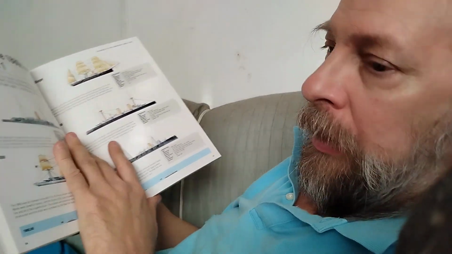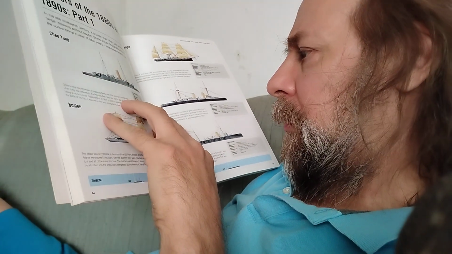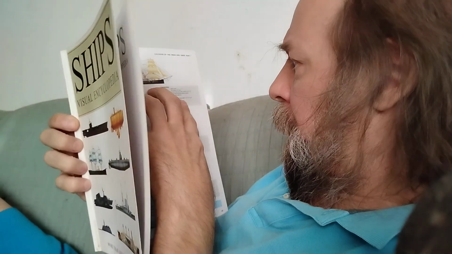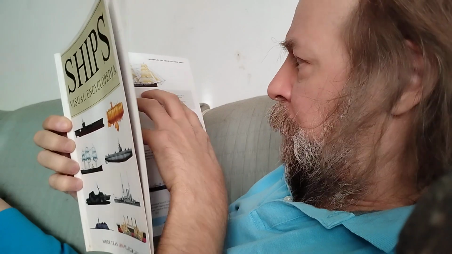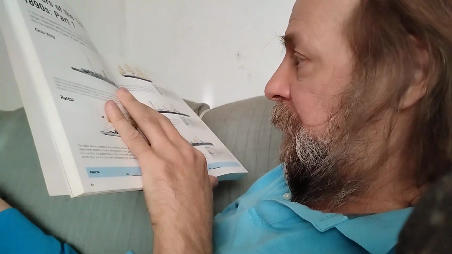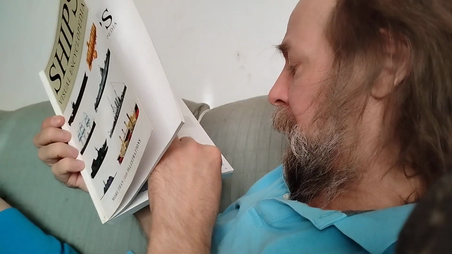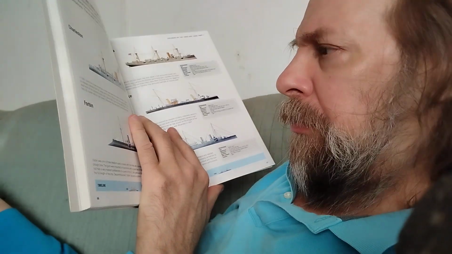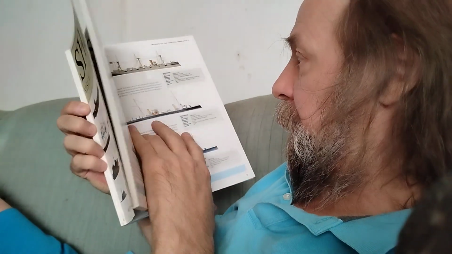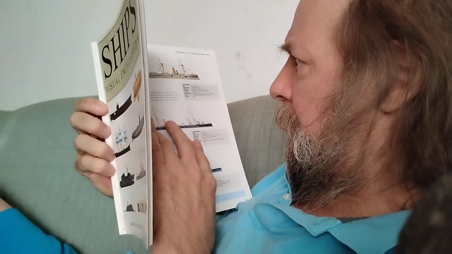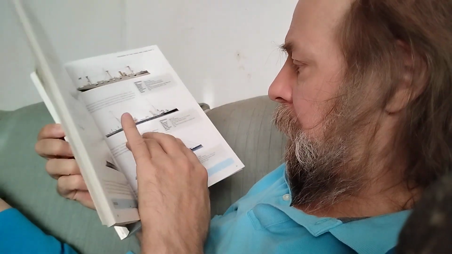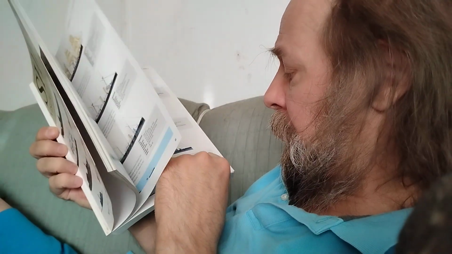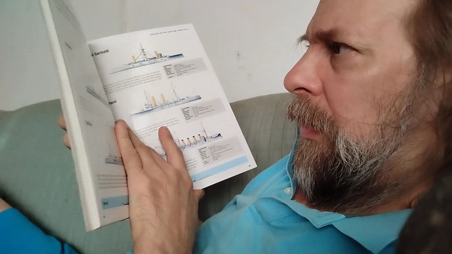Now this is what the, so you're going at 32 feet, 42 feet, 44 feet, 43 feet, 46 feet. So you're looking at somewhere between 30 and 50 feet beam, on average.